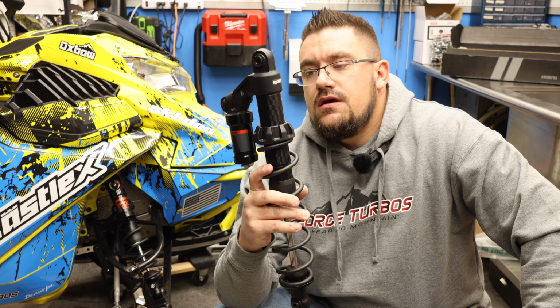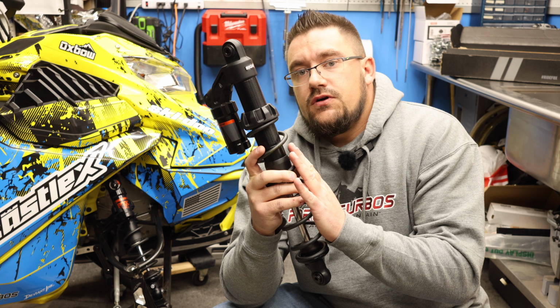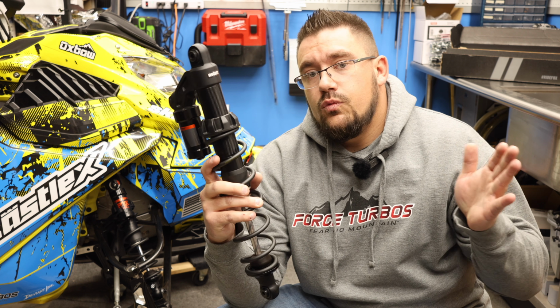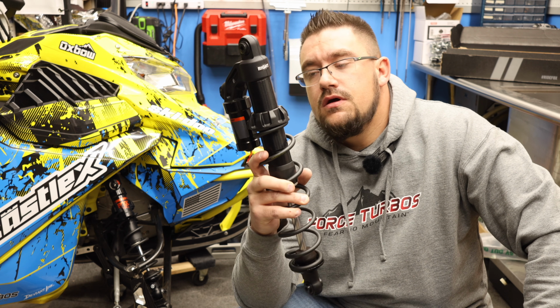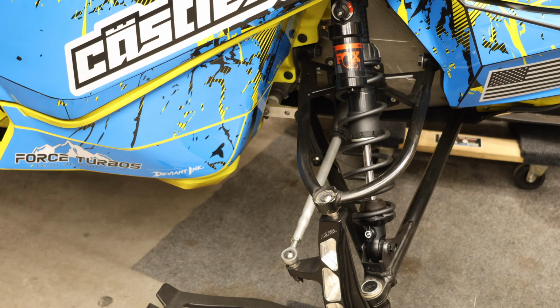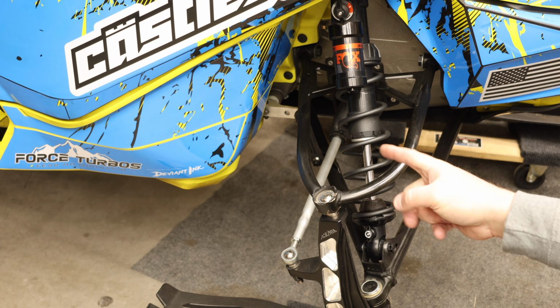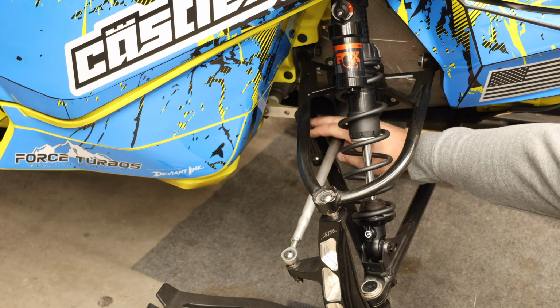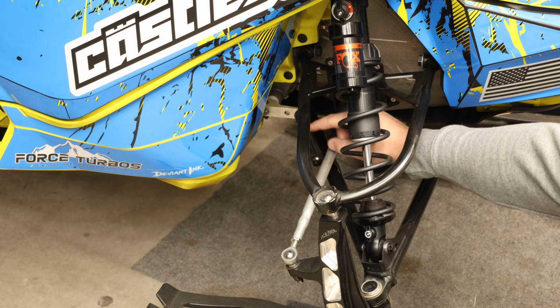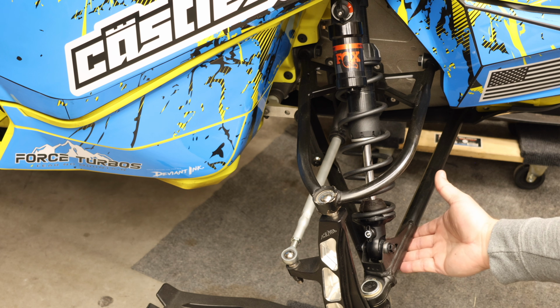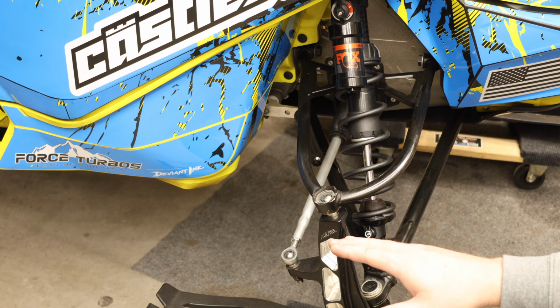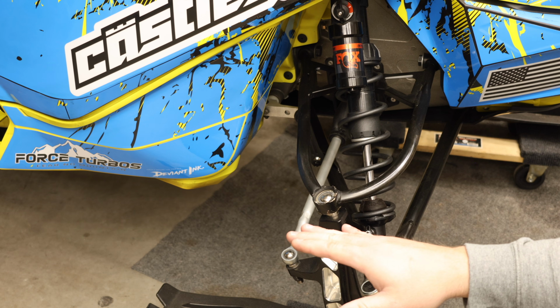What changes which shock you can transfer over to which sled is going to be the width of your A-arms and the distance that is required to run that shock. One other thing that we haven't hit on yet is a sway bar and what a sway bar does. So right now on this sled, there's a sway bar link right here, if you can see it. And what this sway bar link does is it connects this lower A-arm with the other A-arm on the other side. And so it's just like the sway bar on your vehicle.